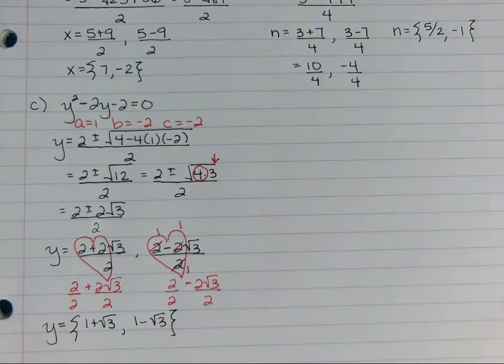Questions, comments, concerns, things you want clarification on? Most of your homework is going to be like A and B, with a few like letter C, where you've got to simplify.